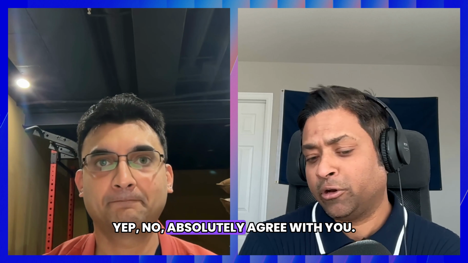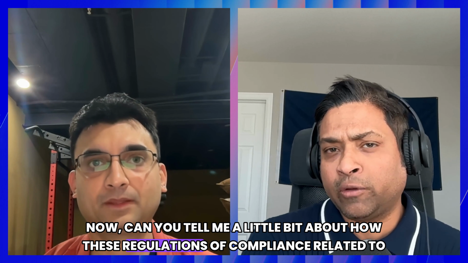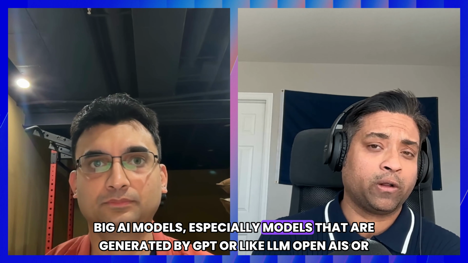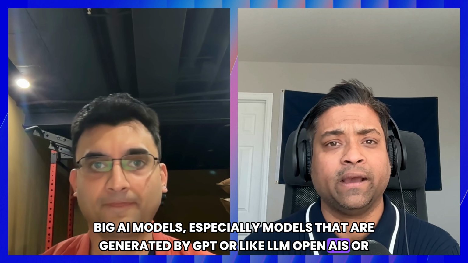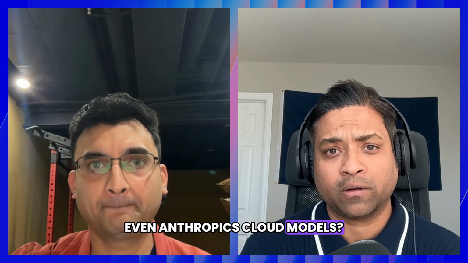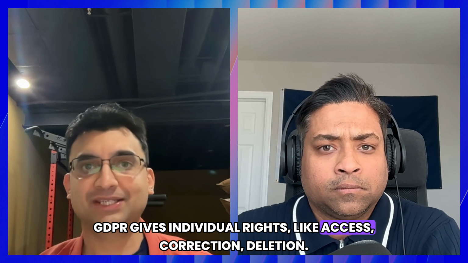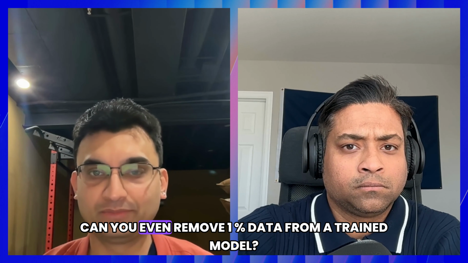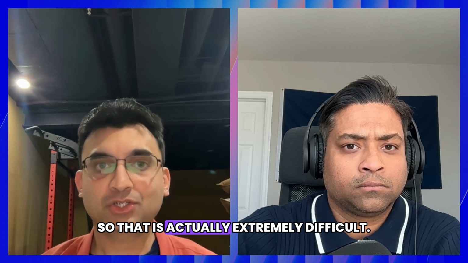Yep. No, absolutely agree with you. Now, can you tell me a little bit about how these regulations and compliance relate to big AI models, especially models generated by GPT or LLMs from OpenAI, or even Anthropic's Claude models? Yeah. So GDPR gives individuals rights like access, correction, and deletion. But what happens when data is baked into a neural network? Can you even remove 1% of data from a trained model? No. That is actually extremely difficult.